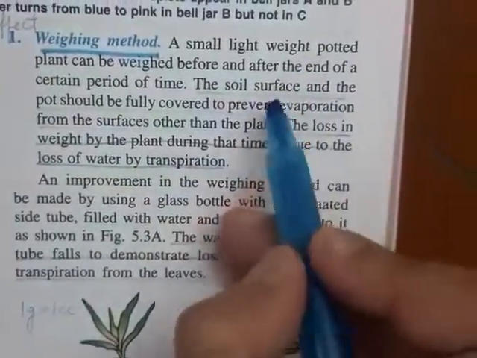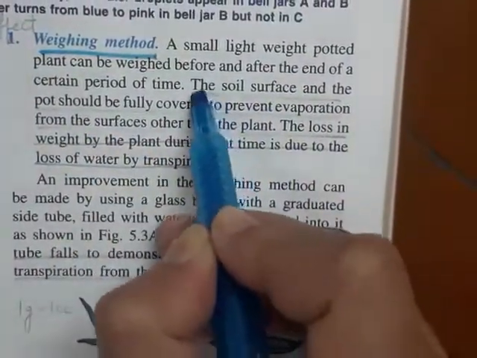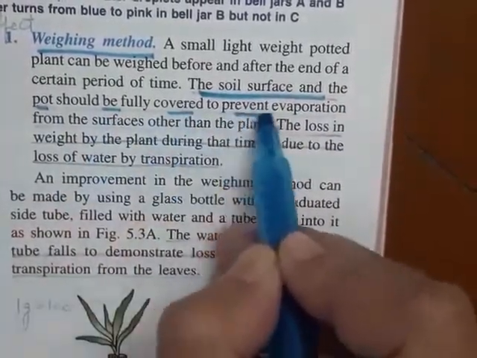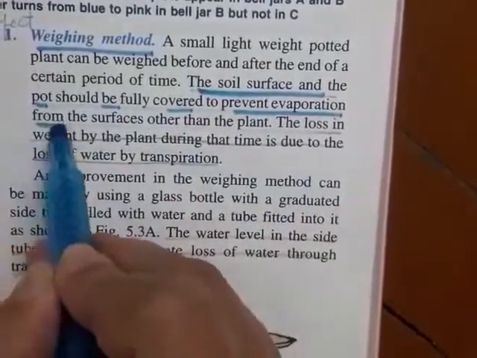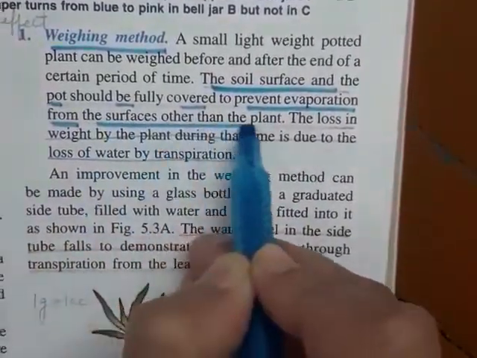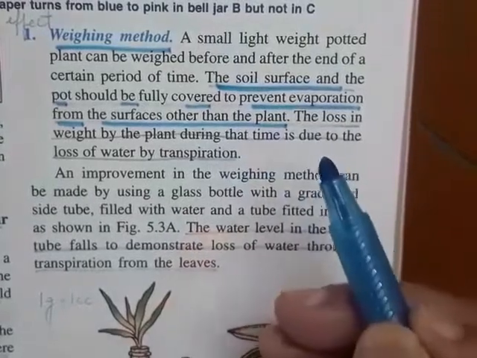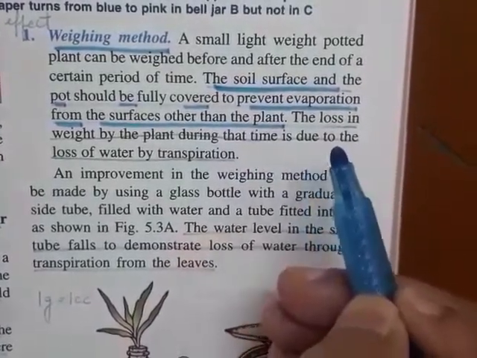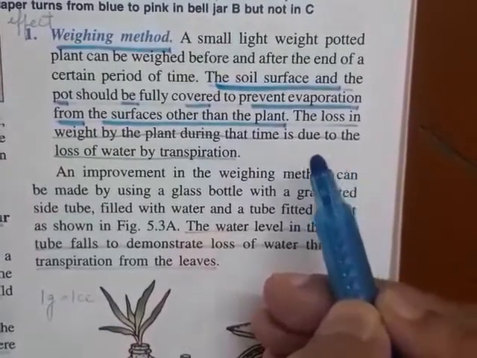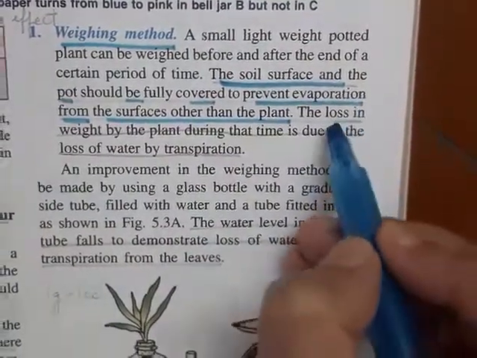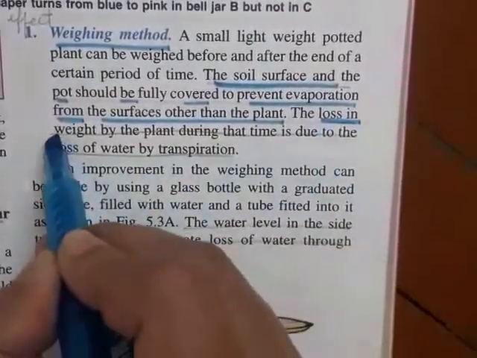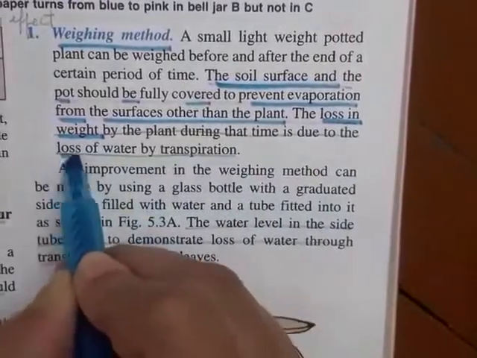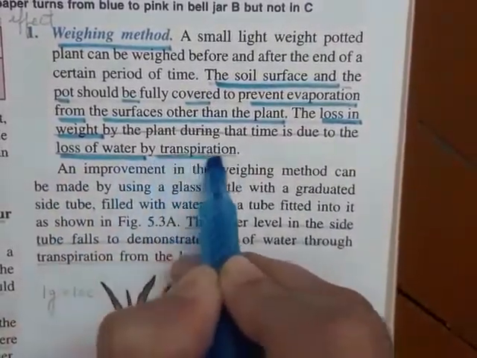Remember, the soil surface and the pot should be covered to prevent evaporation of water from the surfaces other than the plant. That is, to prevent evaporation of water from the soil. After some time, when I weigh the plant, there will be loss in weight of the plant. And this is the loss of water by transpiration.